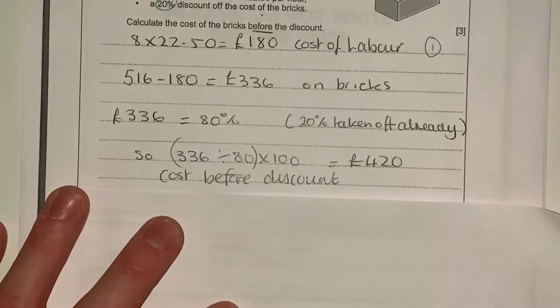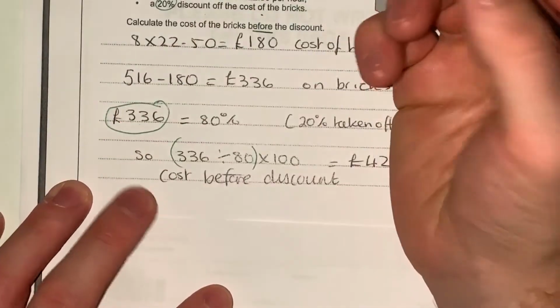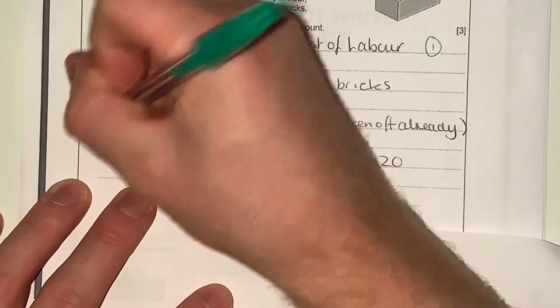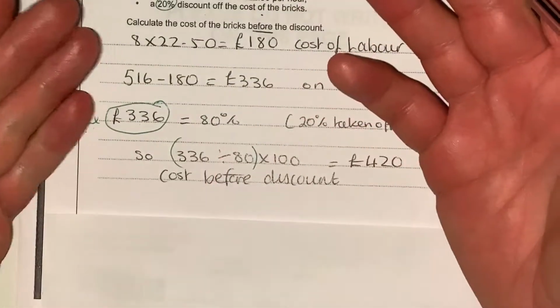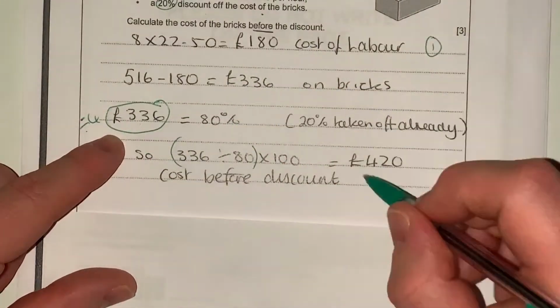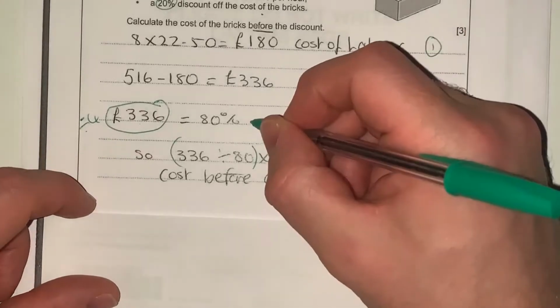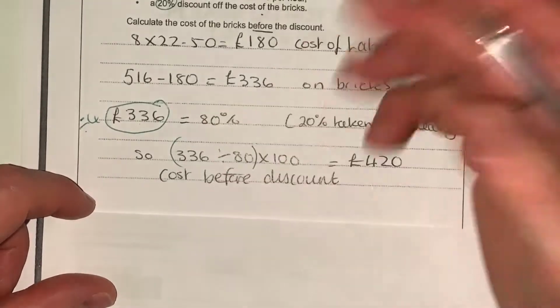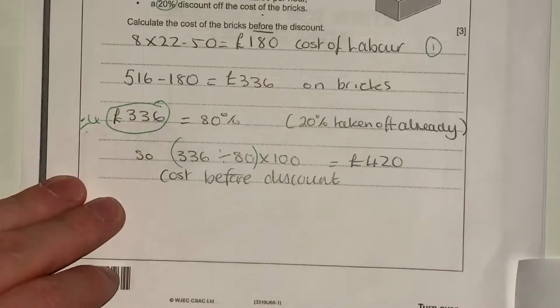Like I said, a few different ways you could have done it. You could have divided this number here by 4, because 80 divided by 4 would give you 20%. And whatever that number is, you could add it back on to get you up to 100. It'll give you the same answer of £420, okay? But your second mark is coming for noticing that 80% equals 336. So a bit hard there to try and get the full 3 marks.